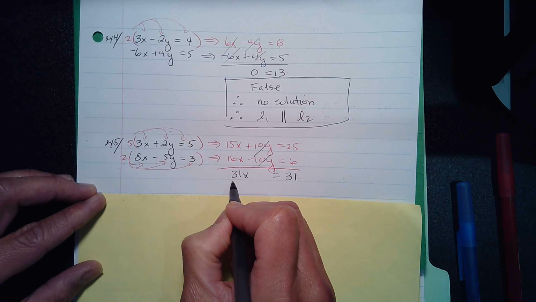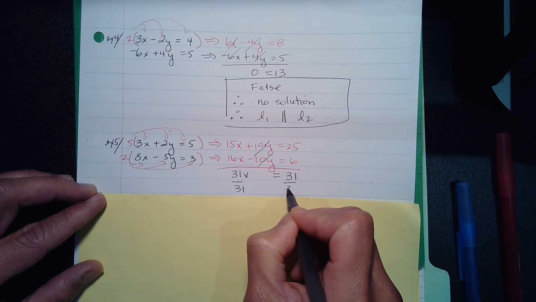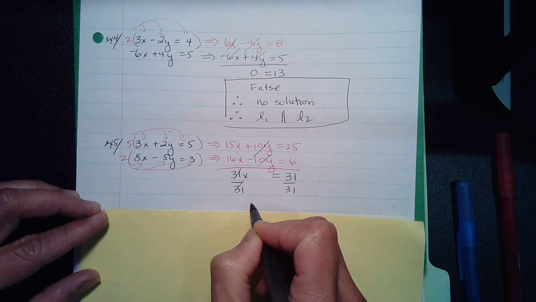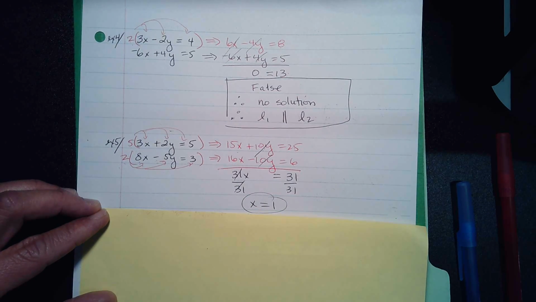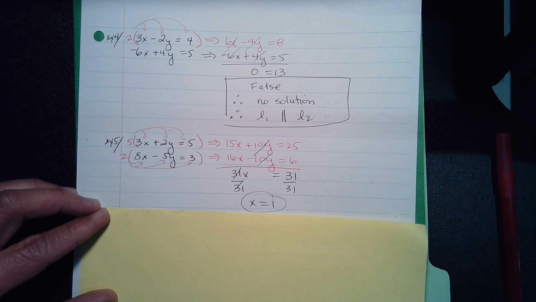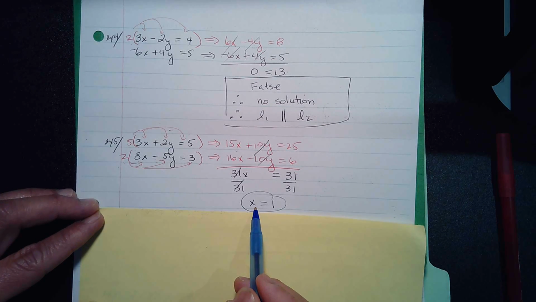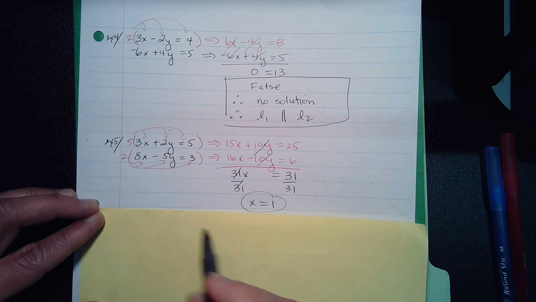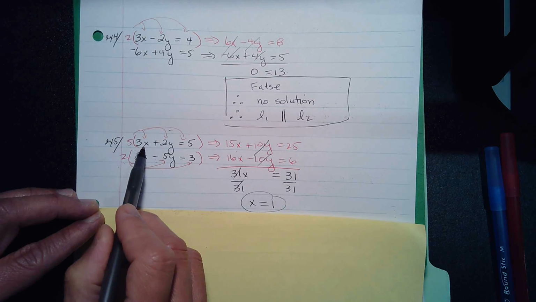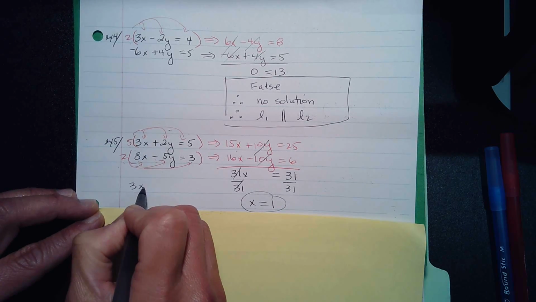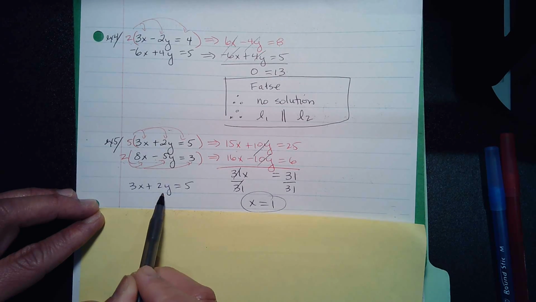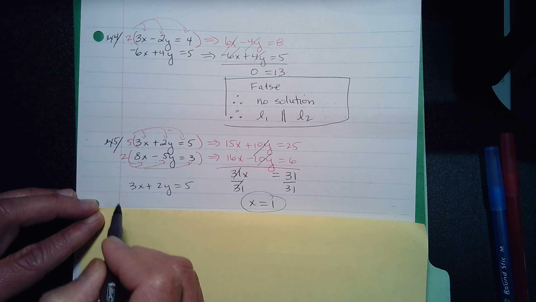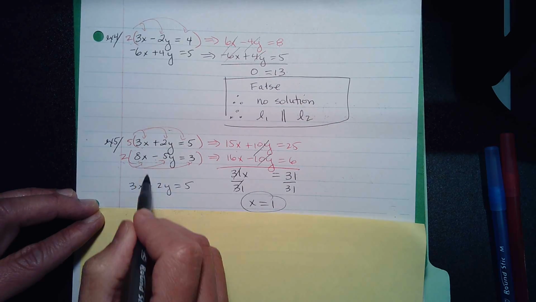To get x by itself, we divide by 31. Divide by 31. So x equals 1. Well, we found our x. So again, next thing I'm going to do, we have to find y now. To find y, I'm going to use this top equation. The reason why I'm choosing the top equation is because the y has a positive coefficient, so I don't have to deal with negative. So I'm using the top here.